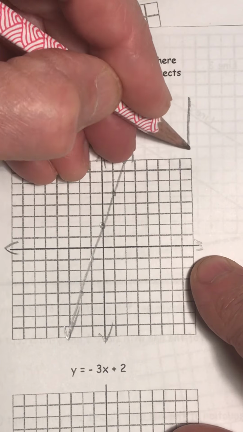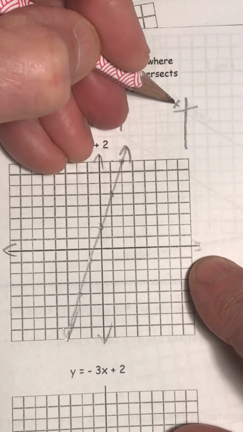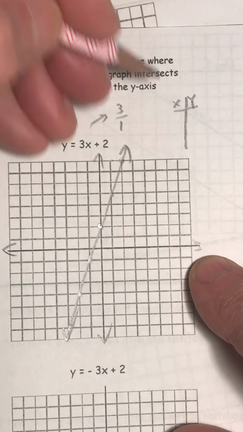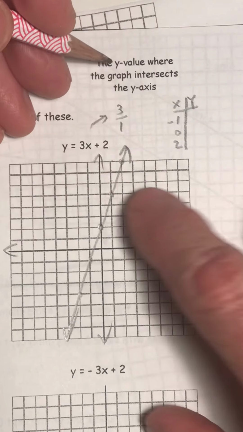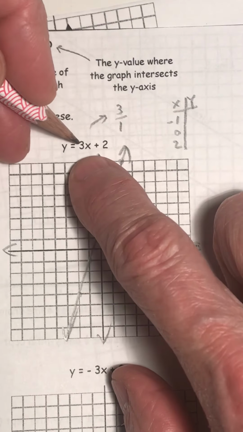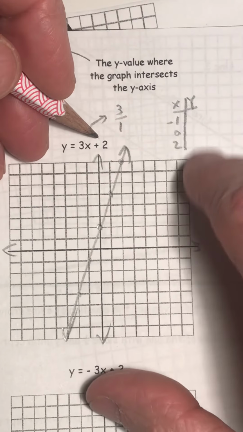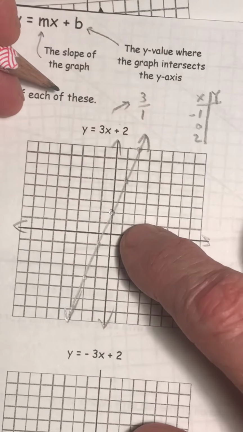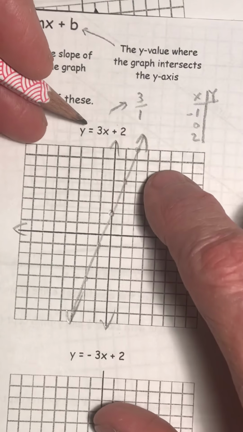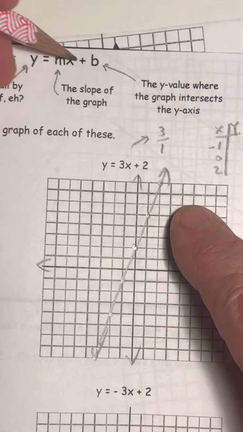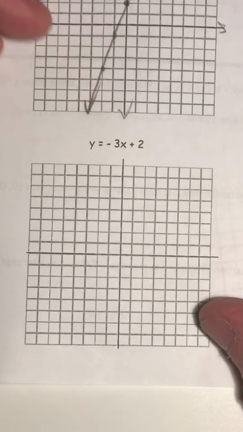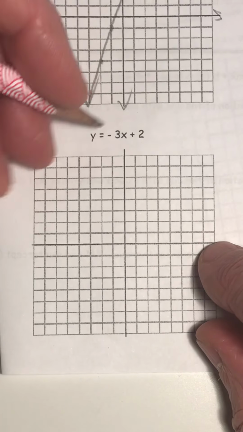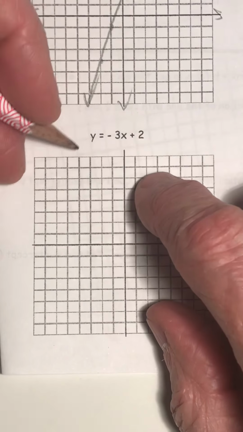And by the way, if you doubt that this is okay, try this. Put in some numbers for x, do what the equation says, multiply them by 3 and then add 2, get the y values. You're going to see it's the same points that we got from just using the idea that this is the slope-intercept form. Okay. One more, and then we'll go to another video later.